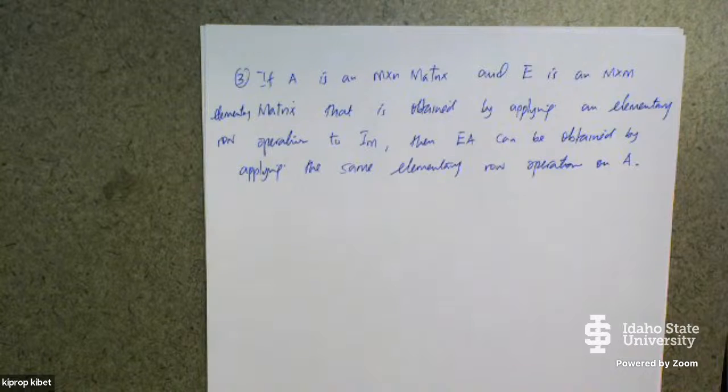Just find it by applying the same thing on the matrix A.